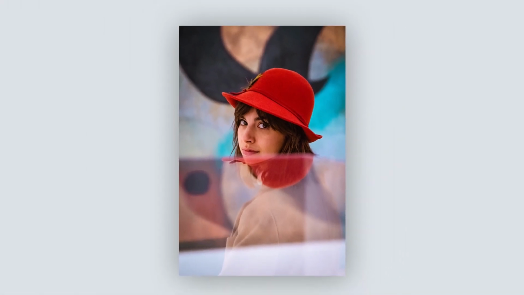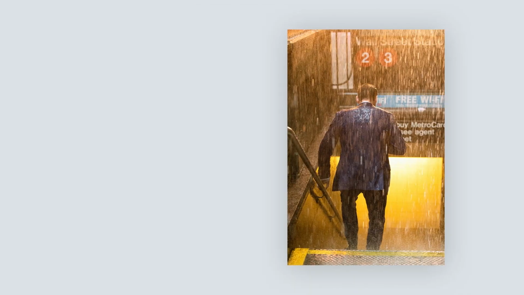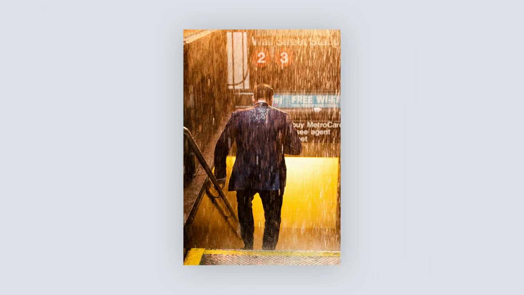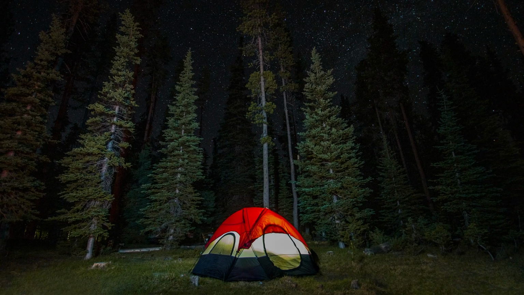One of the most popular uses of Photoshop is to edit photos. You can adjust photo brightness and contrast, change colors, and add filters just like the photo editing apps on your phone, but much more powerfully. So in this photo, for example, we want to increase the brightness and change the color of the tent. So how do we make this happen?